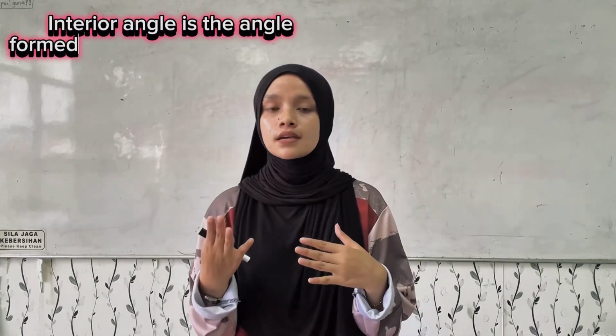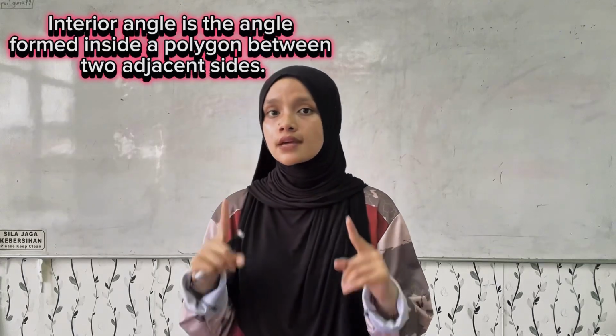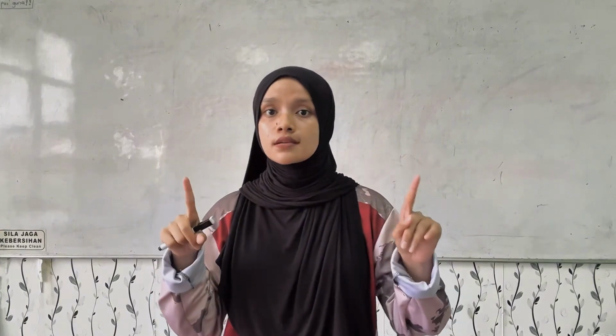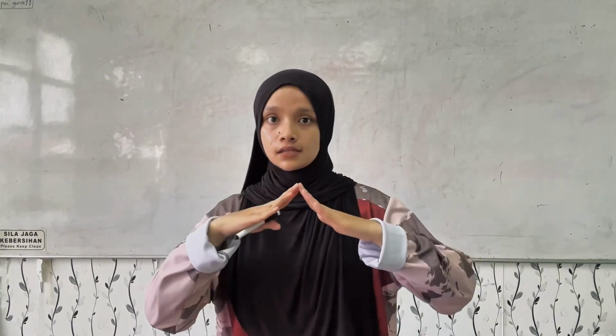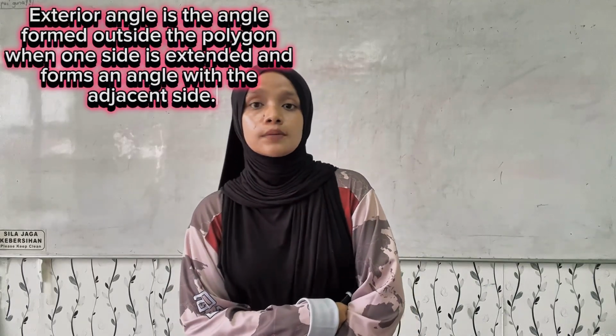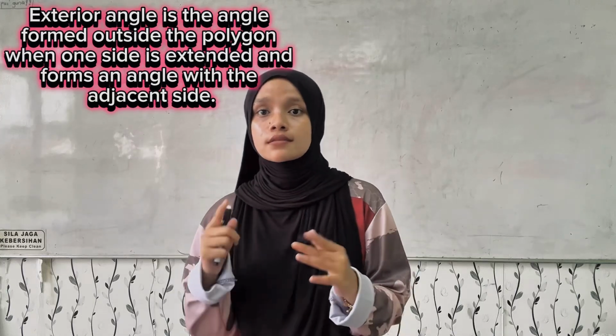First, let's understand what we mean by interior and exterior angles. An interior angle is formed inside a polygon where two sides meet. Imagine standing inside a room at the corner. The space between the two walls is the interior angle. Now, an exterior angle is formed outside the polygon, when you extend one side of the shape and look at the angle between the extension and the next side.